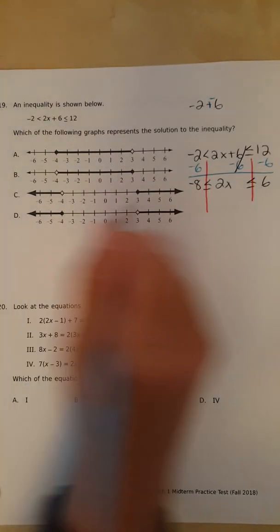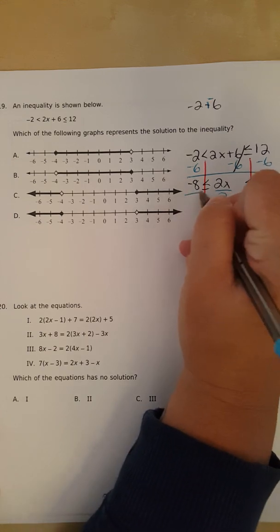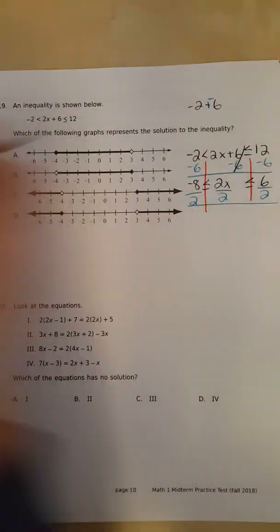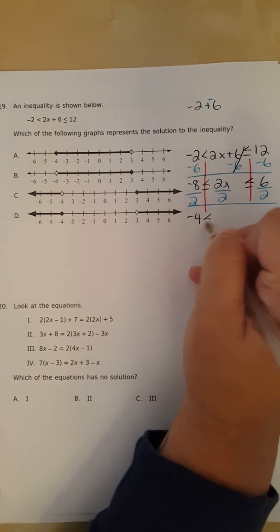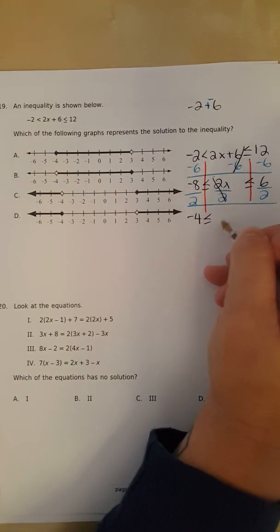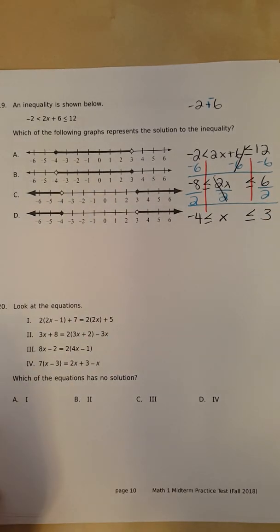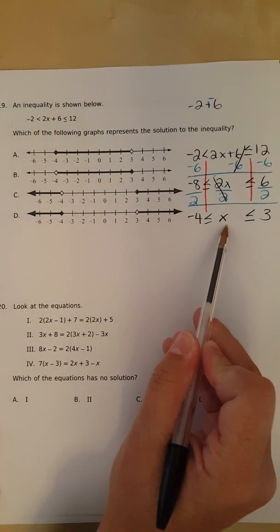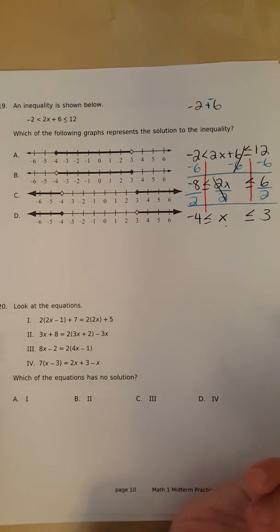So my next step, this is 2 times x, so I'm going to do the opposite of multiplying by 2, and I'm going to divide all 3 parts by 2. -8 divided by 2 is -4. 2 divided by 2 gives me 1x, or just x, and 6 divided by 2 is 3. Now, x is somewhere between -4 and 3 inclusive. It's including those numbers. They work.